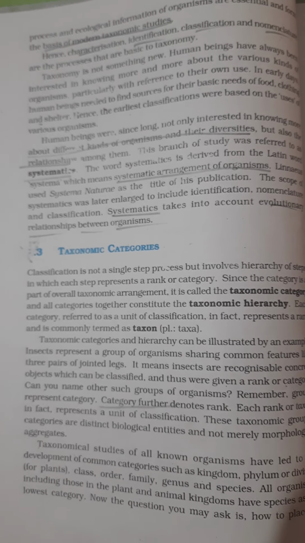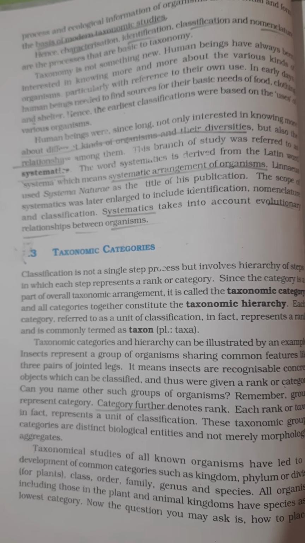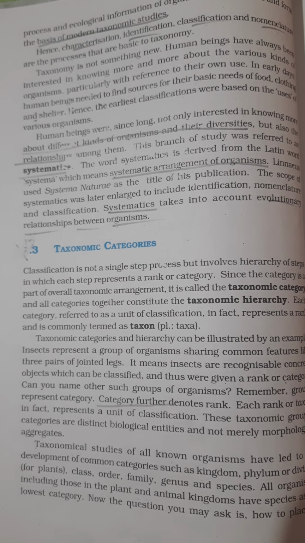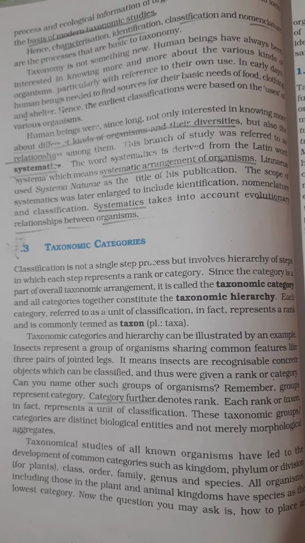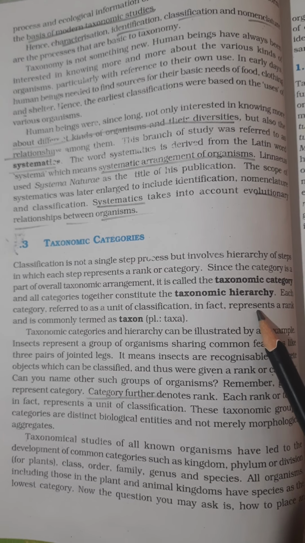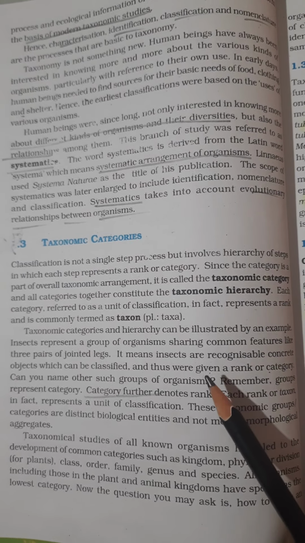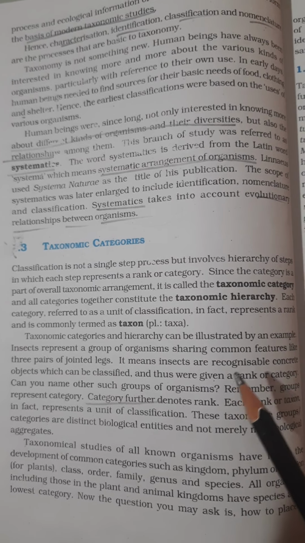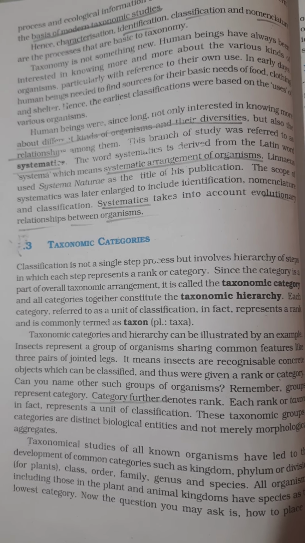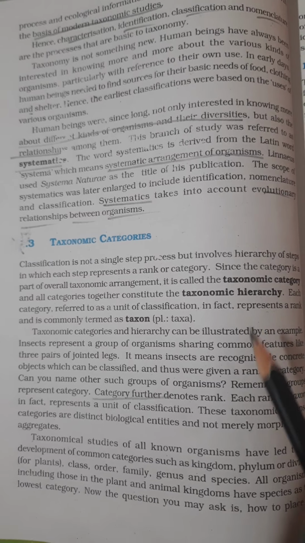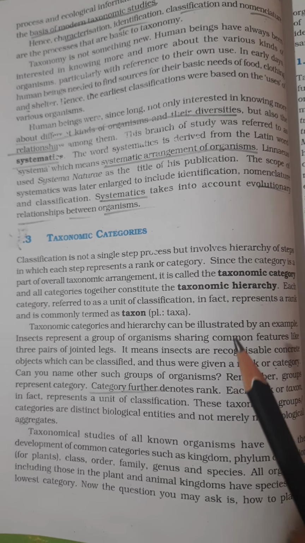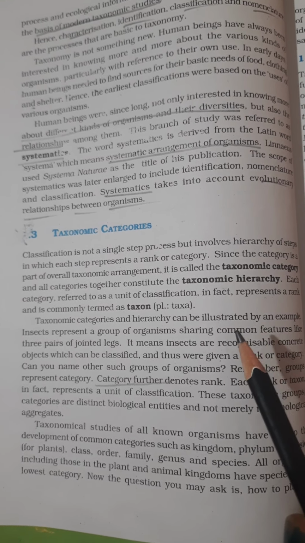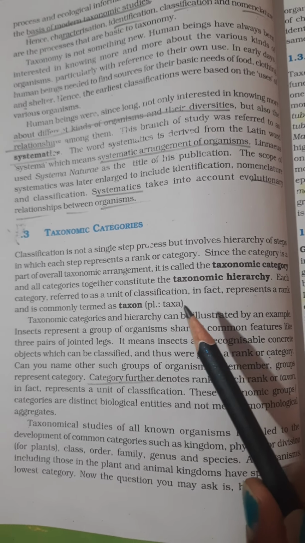Hello students, in this lecture video I'll be discussing taxonomic categories as well as taxonomic aids. So let's get started with taxonomic categories. Taxonomic category means a rank or a category when we understand taxonomy, that is the classification procedure. So all the categories together constitute a taxonomic hierarchy. Each unit of classification or each category is referred to as a taxon.